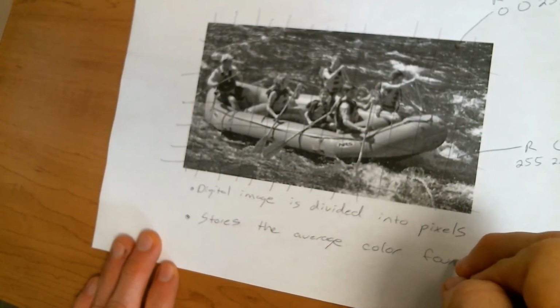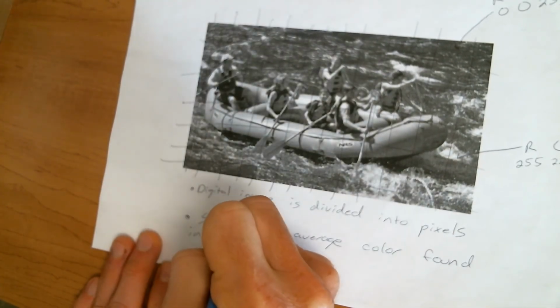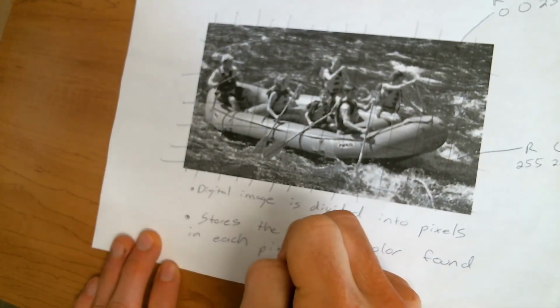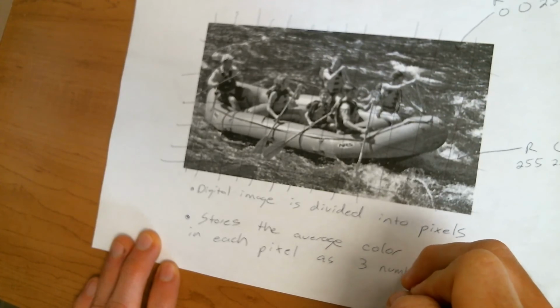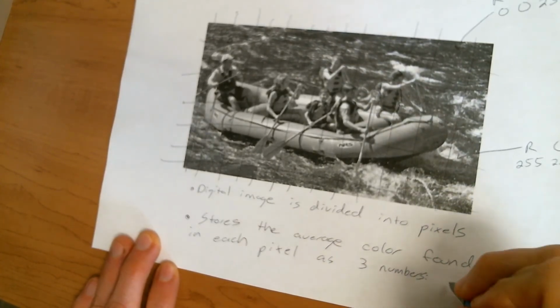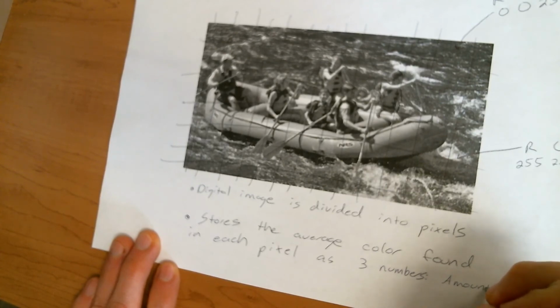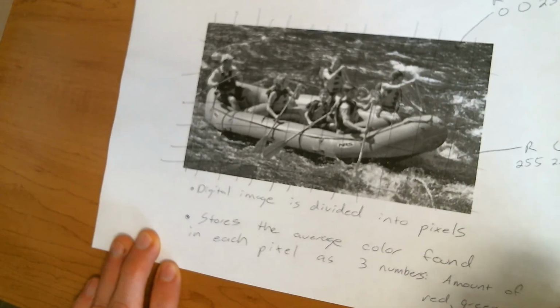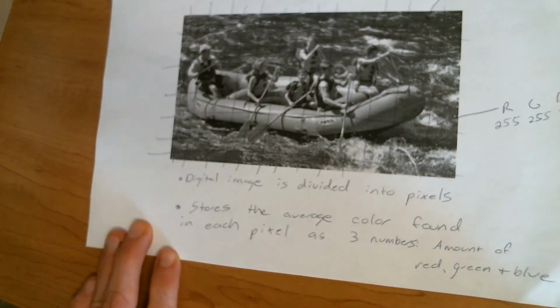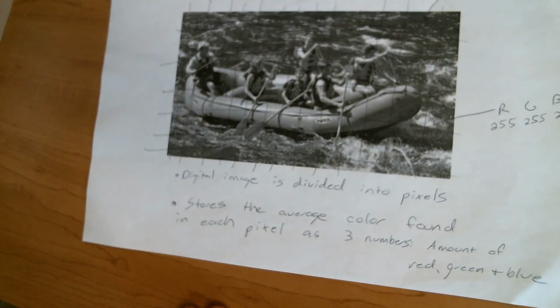found in each pixel as 3 numbers. And those 3 numbers represent the amount of red, green, and blue. And again, they scale from 0 to 255. But when we're storing an image, it's just a whole bunch of numbers, but it knows to interpret those numbers as colors.